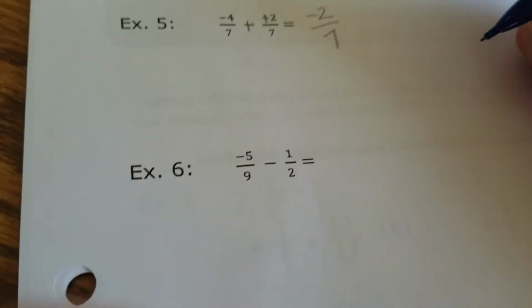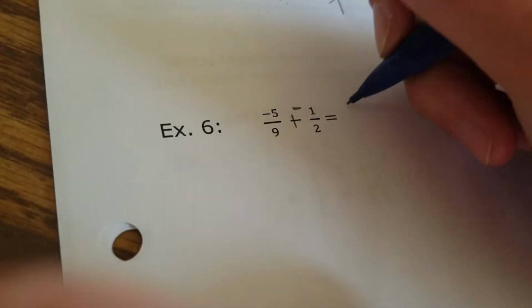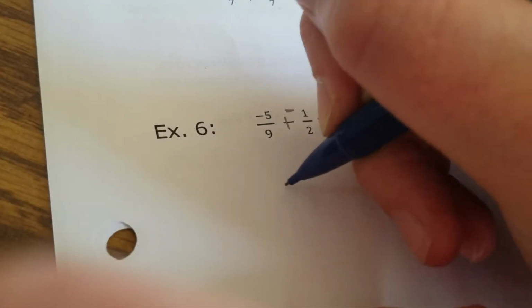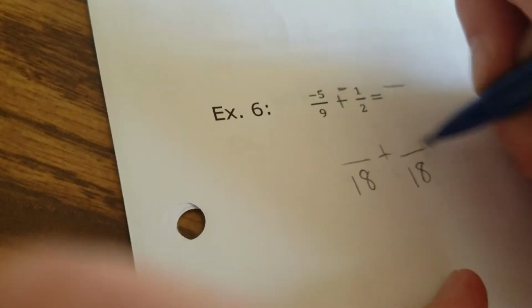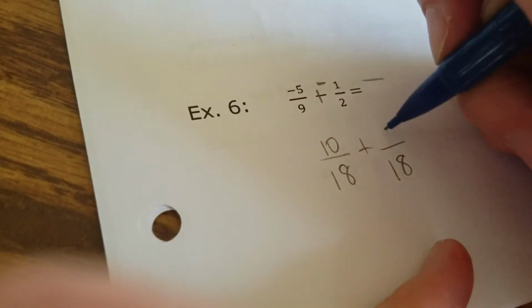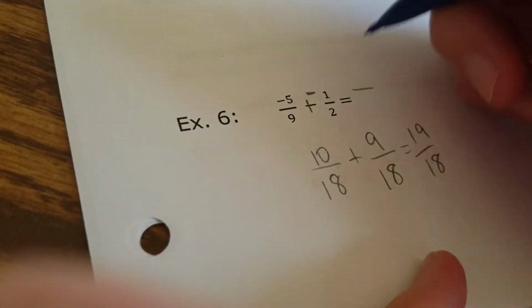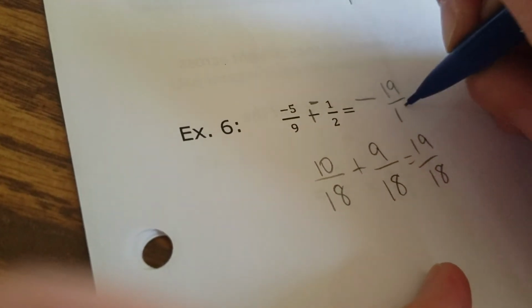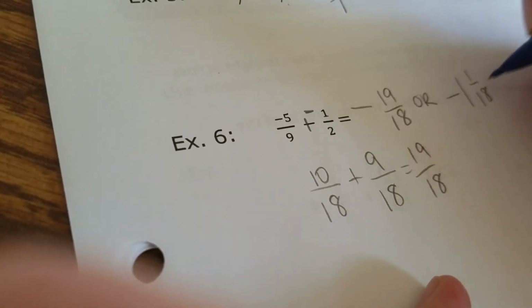Keep the denominator. In this one, rewrite, make 2 marks. They're both negatives. You're going to add them up. Your final answer will be negative, but you do need to make a common denominator. Notice how when I kind of do the side work, I don't even worry about the signs. That's perfectly fine. So we're going to get 19/18. So negative 19/18 or negative 1 1/18.